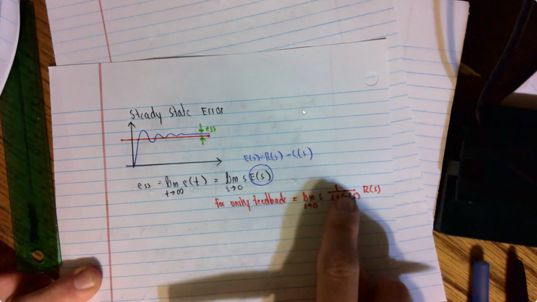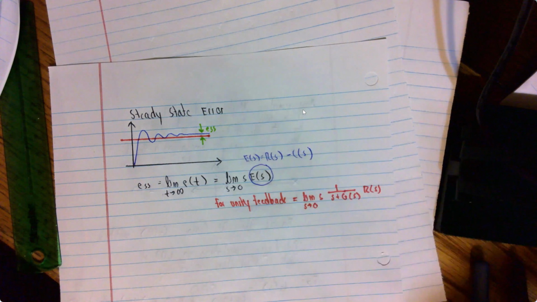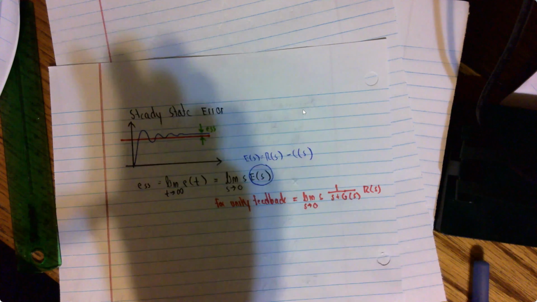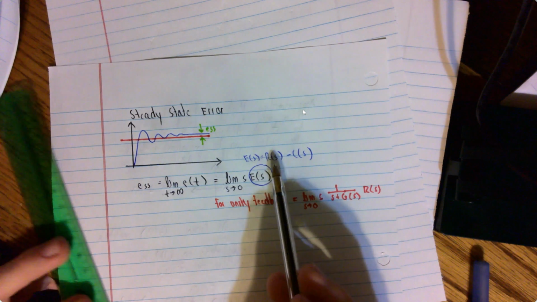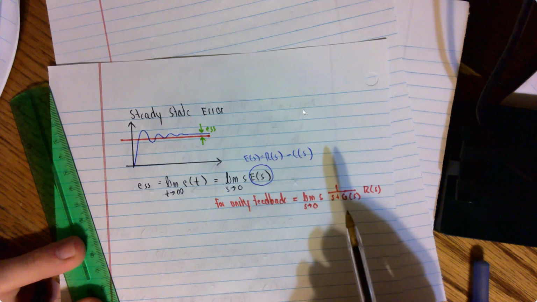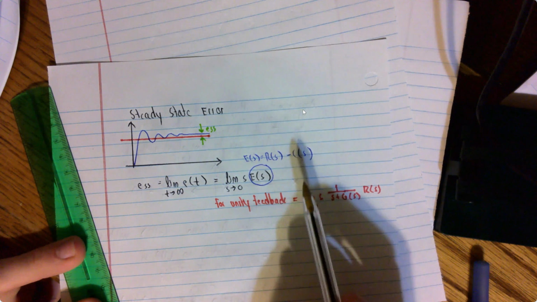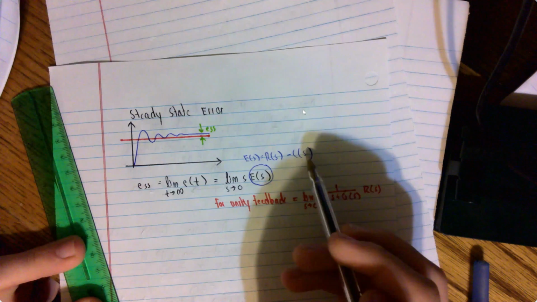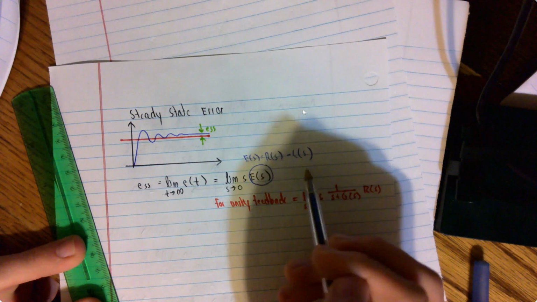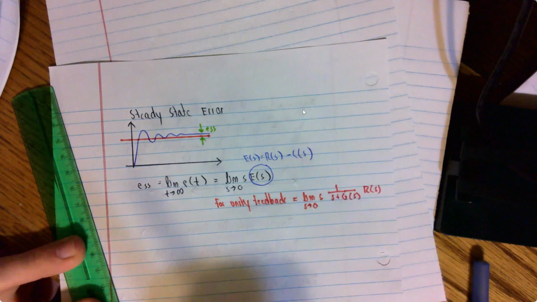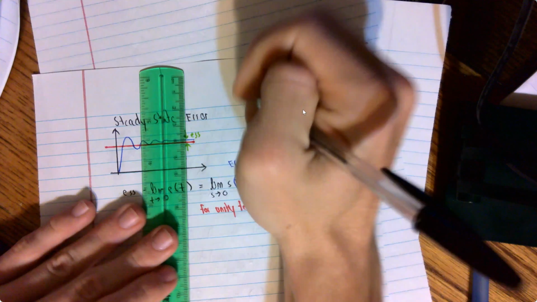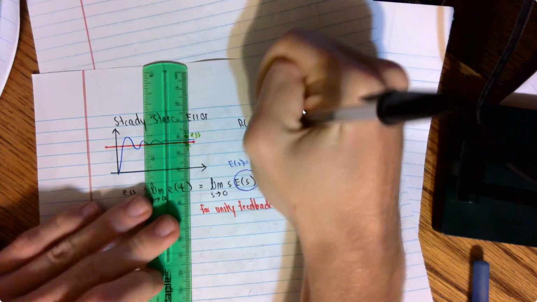And then I just look at my unity feedback system here. And then I determine, hey, what is E of S? I just do R of S minus C of S. And then when I plug that in, when I solve for C of S, remember C of S is just your R of S times your system. And then you can solve for it in this way. And so basically, we've been talking about unity feedback system. So let's just do the block diagram of it.